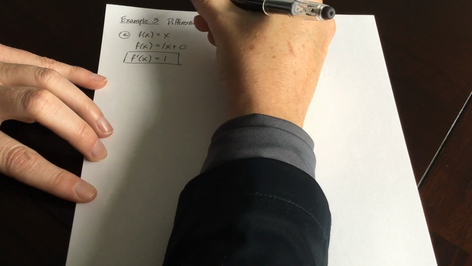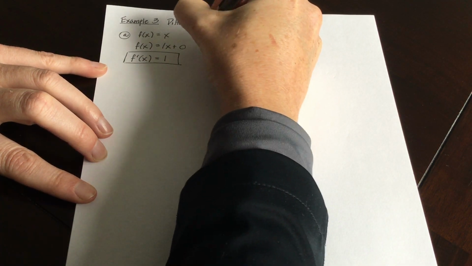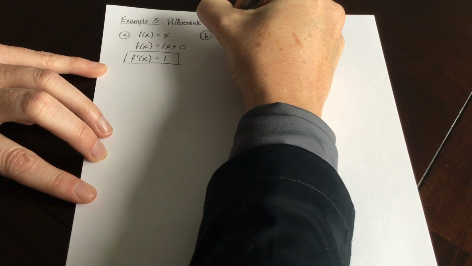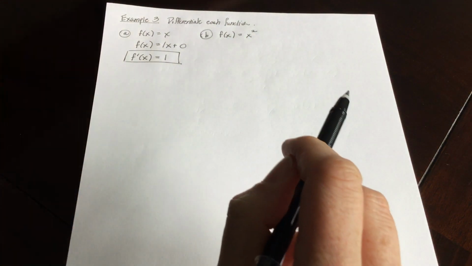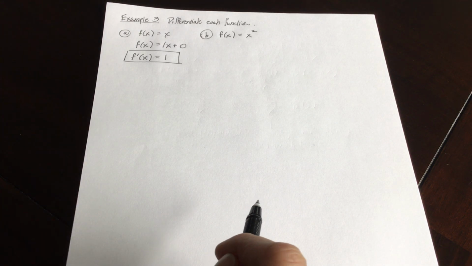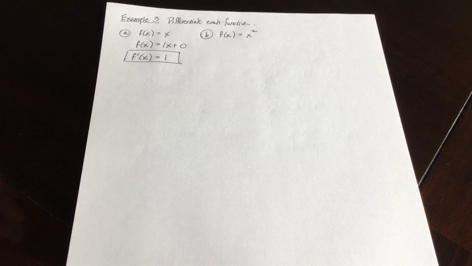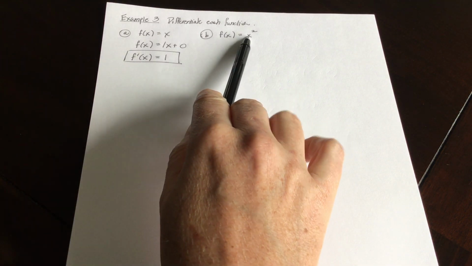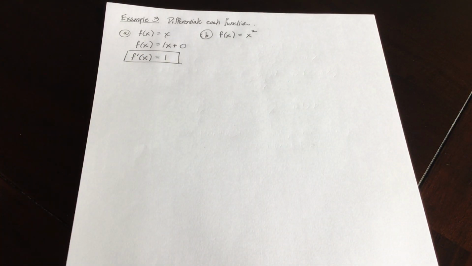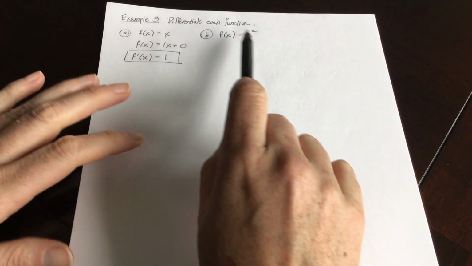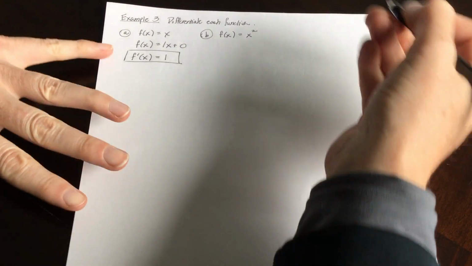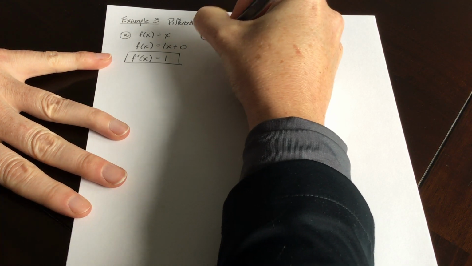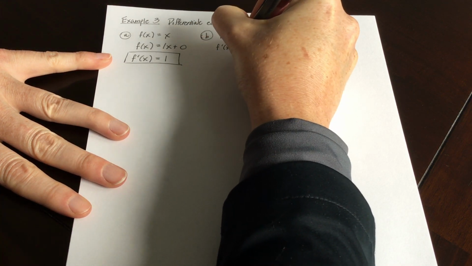Okay, now let's look at part B. Part B, let's say f of x is equal to x squared. Does this fall under the category of any of the rules that we've established? So far in these notes, we've established the derivative of a constant. x squared is definitely not constant. And we've learned the derivative of a linear function, and x squared is a parabola, not a linear function. So in that case, we would fall back on the formal definition of derivative.